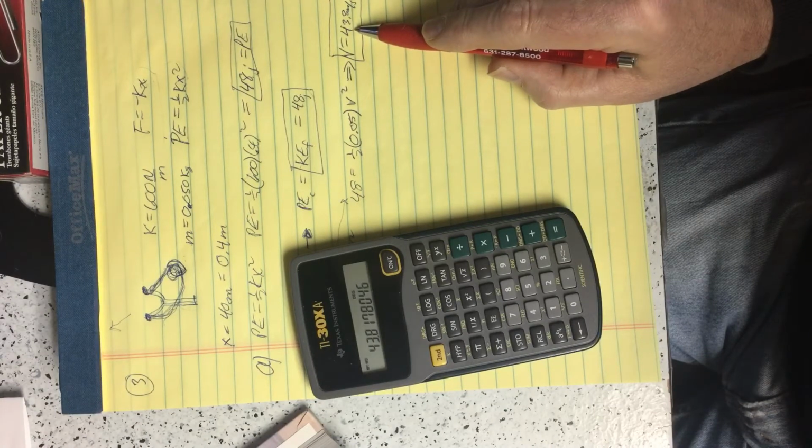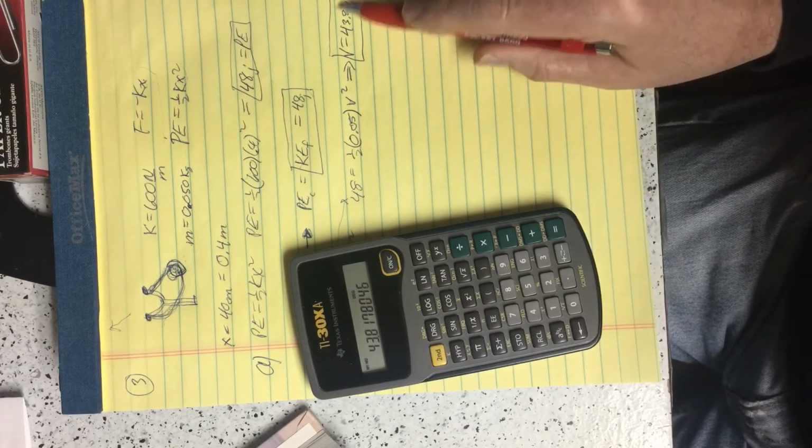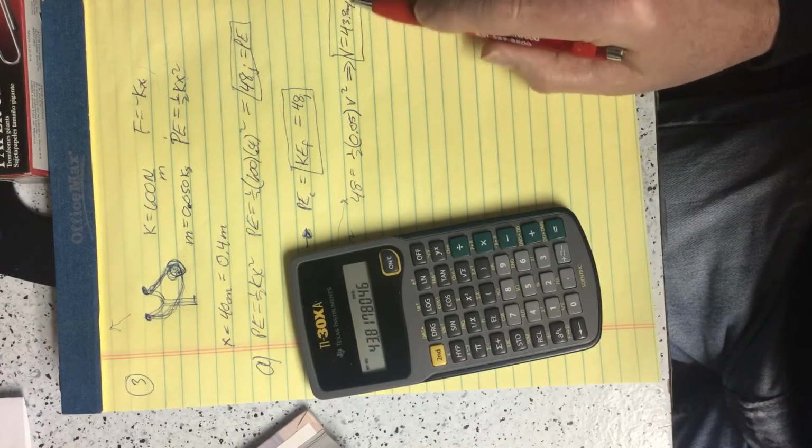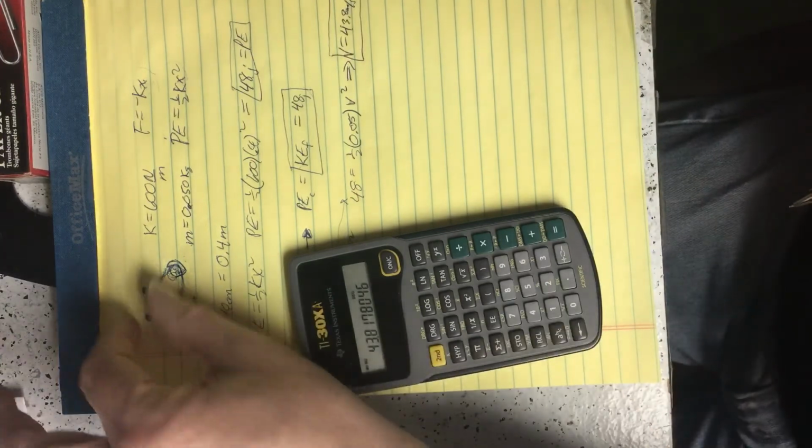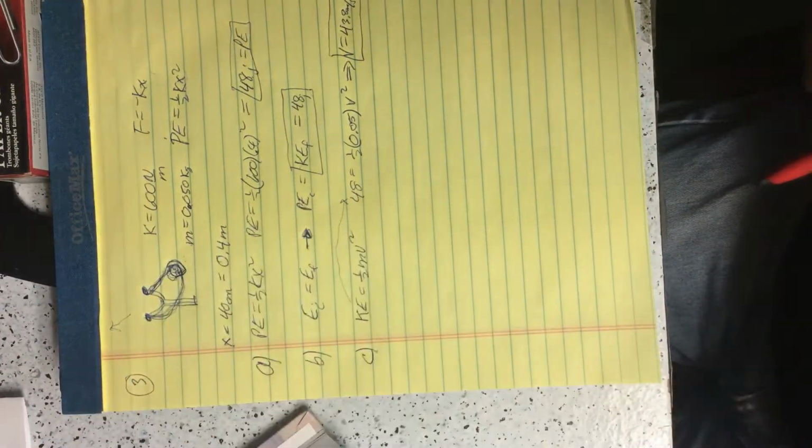And what you should always do in this class is try to imagine that 43.8. How big is it? Is it realistic? 43.8 meters per second. That is quick. That is very quick. So it's something like 50 yards about, 45 yards about. You're doing that in a second. In case of a slingshot, yes, that's very possible.